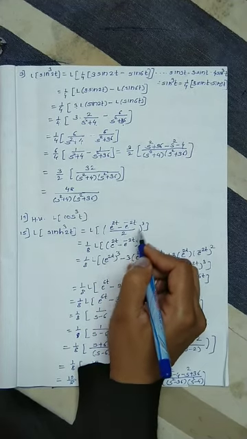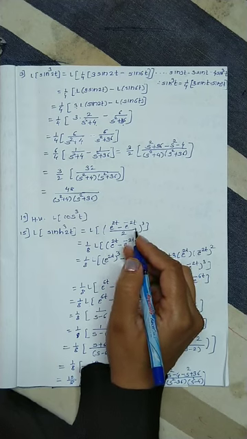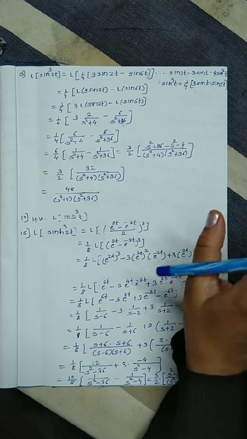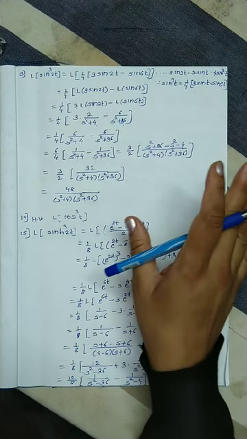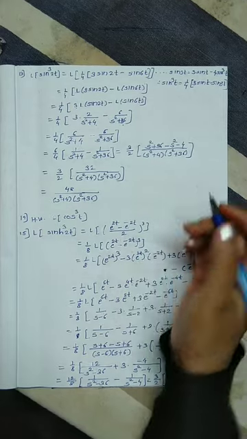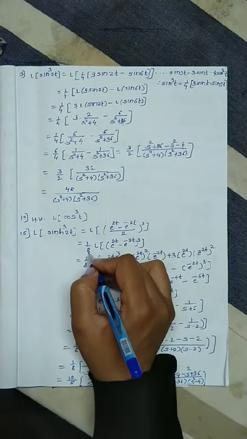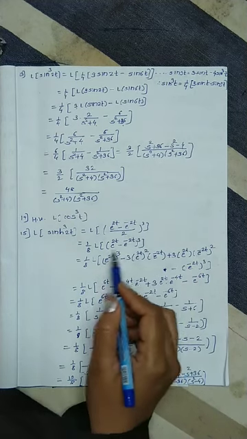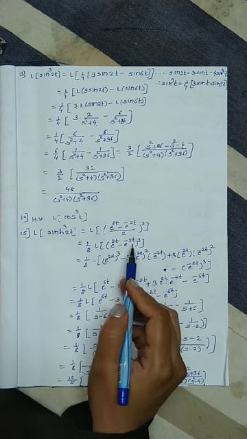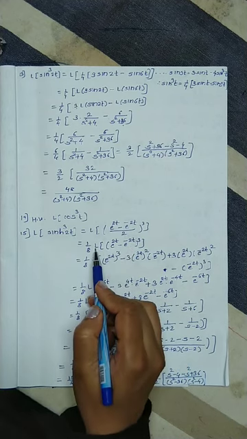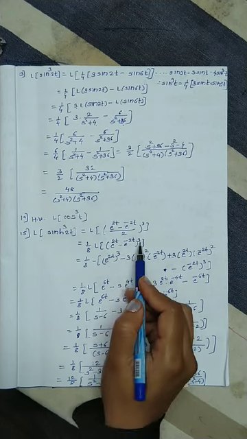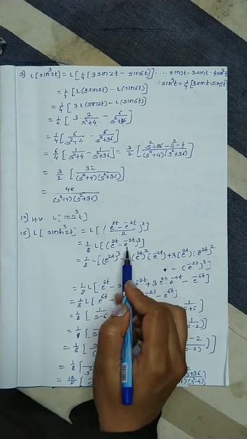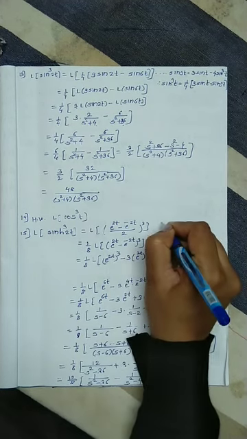Again take 1 by 2 cube, that is a constant number. At any step, whenever constants are involved, we have to just take them outside. 1 by 2 cube take outside, 1 by 8 Laplace of e raised to 2t minus e raised to minus 2t cube remains. Now we have to expand this bracket. Why? Because we cannot take the Laplace inside until and unless we expand the cube. Now expand by using a minus b bracket cube. What is a minus b bracket cube?